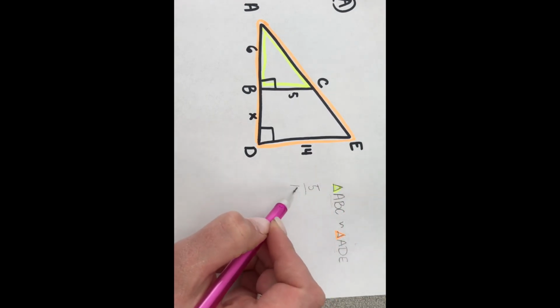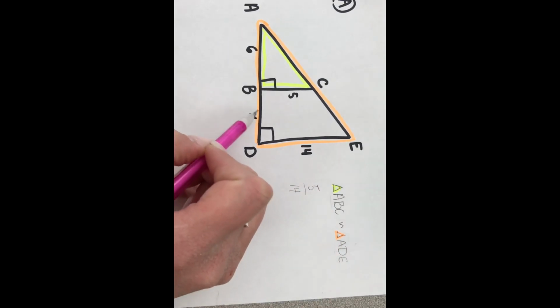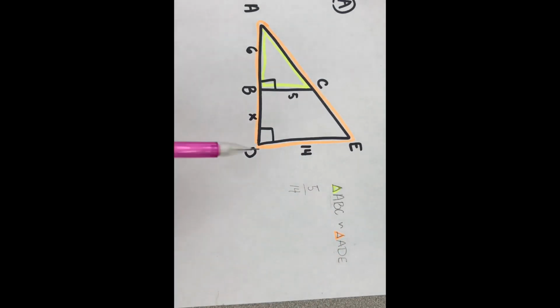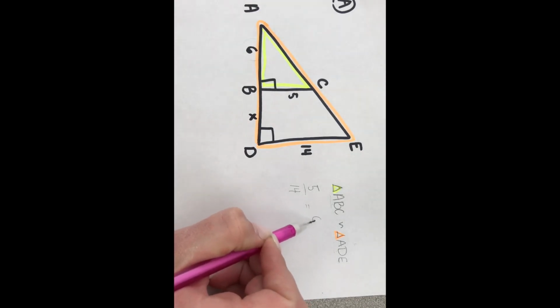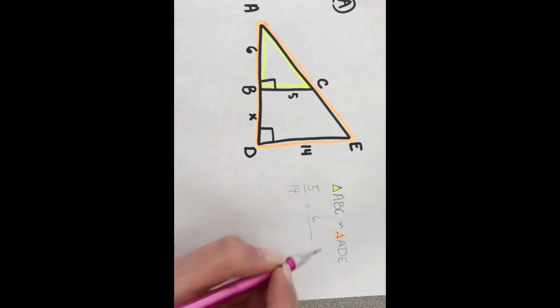Okay, well I can use this ratio of 5 to 14 to help me find this piece that I'm missing. So I need to take another short side of the small triangle, which is 6, and write it over the corresponding side of the big triangle. Now it's not its own side.